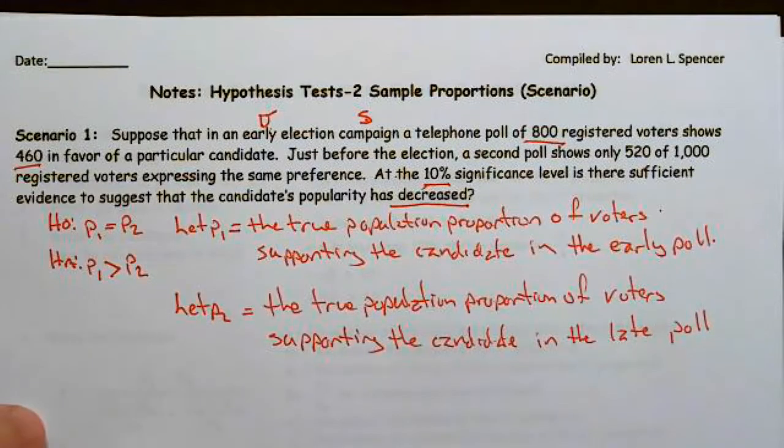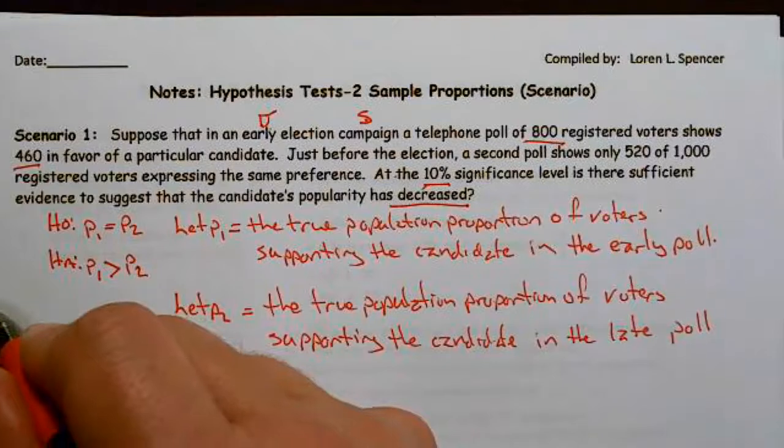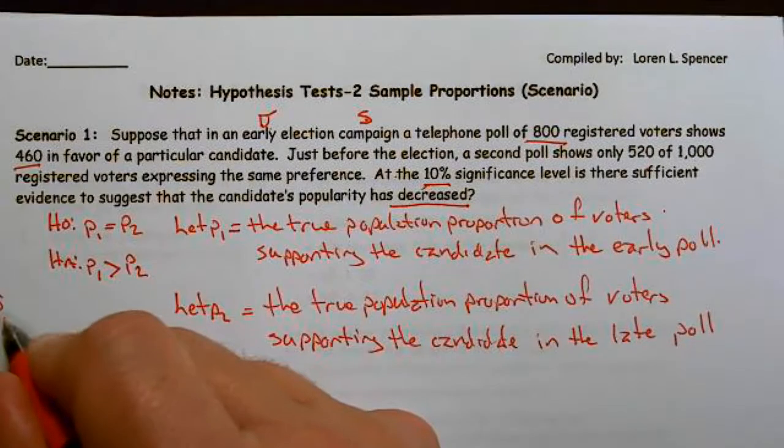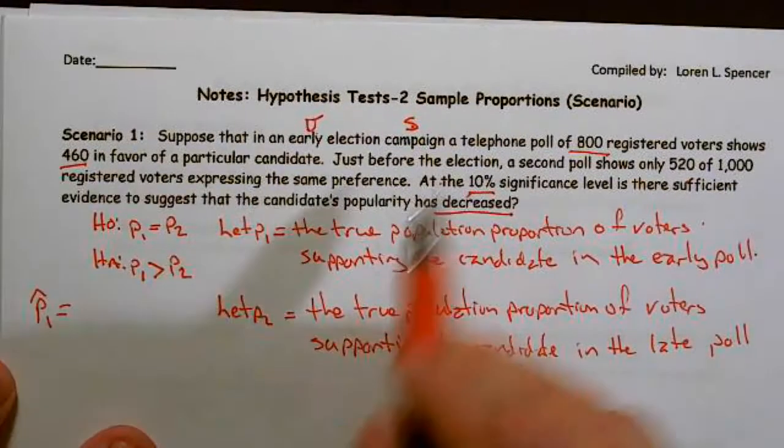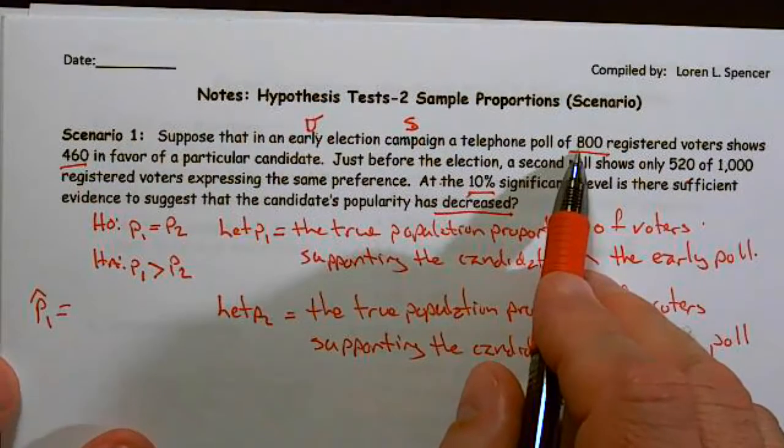While we're here, let's talk about p hat 1 and p hat 2. So what is p hat 1? I know you don't have to do it here, it's not required, it just really helps. There were 800 registered voters, that was the total number.